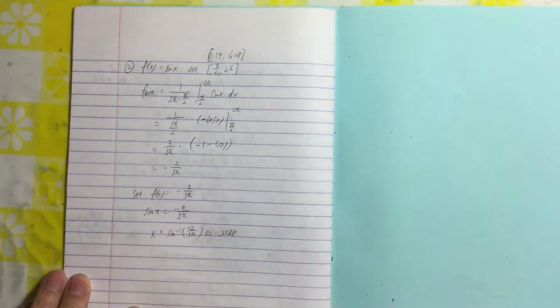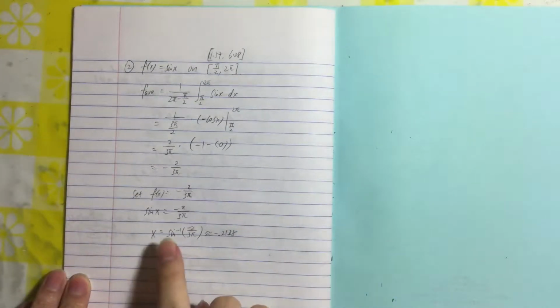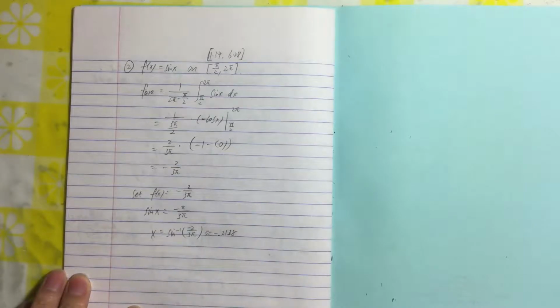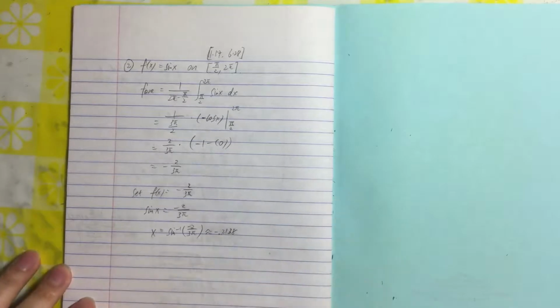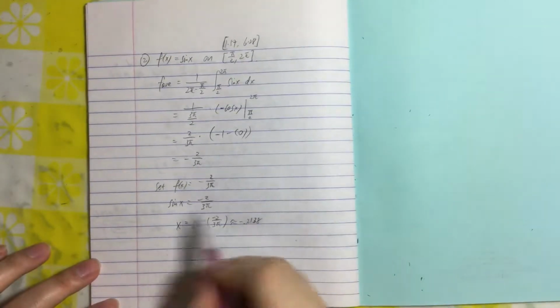Be very careful. For trig functions, if we use inverse sine in the calculator, we don't get all the solutions. If we solve in the calculator, we won't get all solutions. So for trig functions, we usually have to solve it manually. How do we solve this manually?